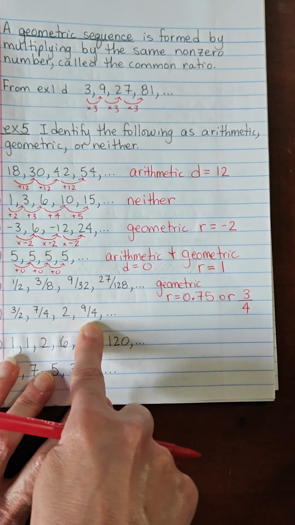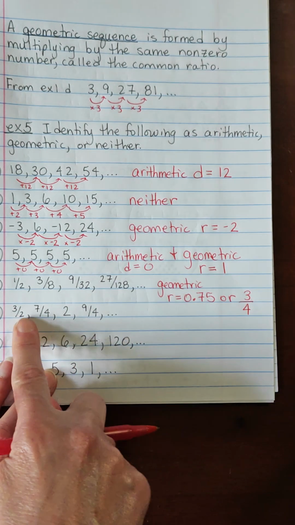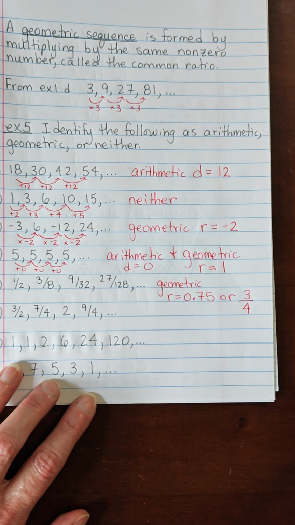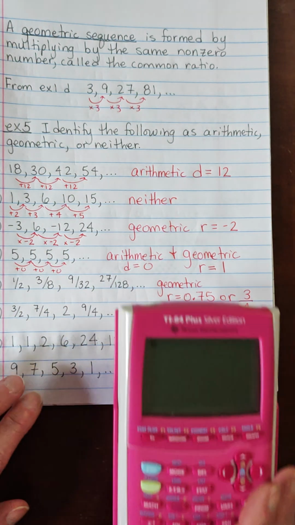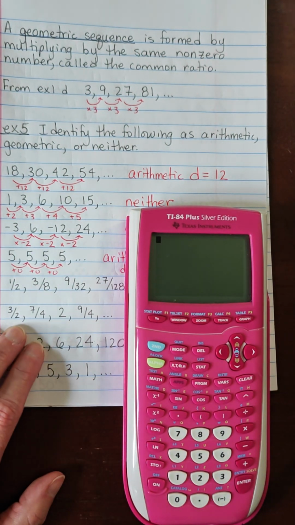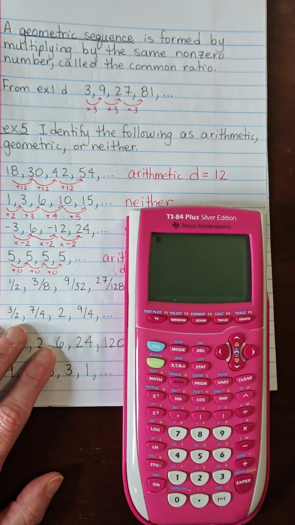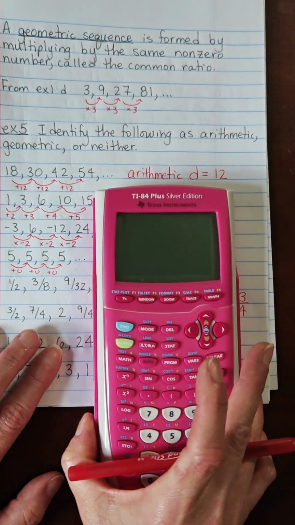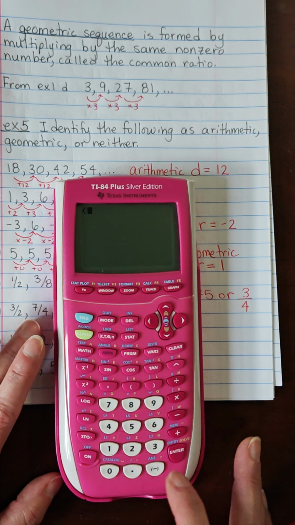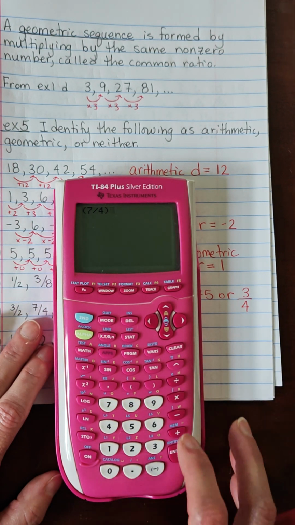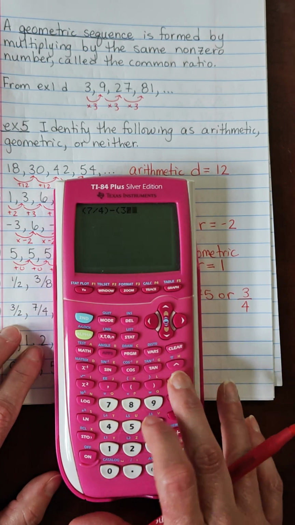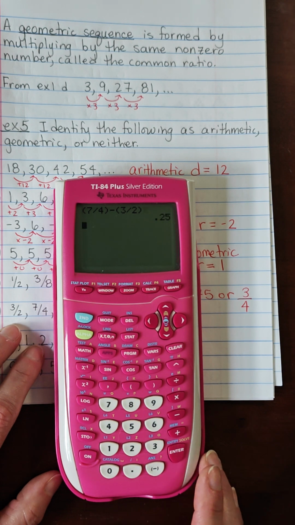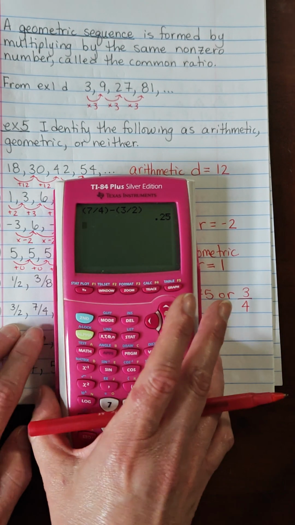Okay, next up. Now, I just did geometric, so this one's probably not going to be geometric. So let's see if this one's arithmetic. Now, if it's arithmetic, I'm adding the same fixed number. That means that if I take any term, so I'm going to take 7/4, and I subtract the one before it, I should get the same fixed number.